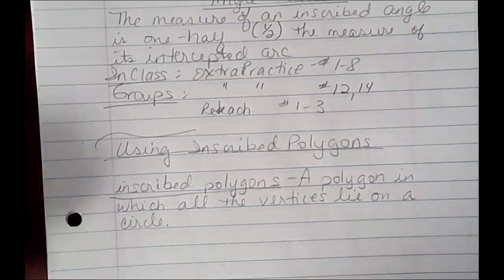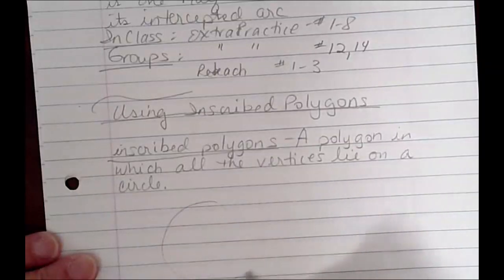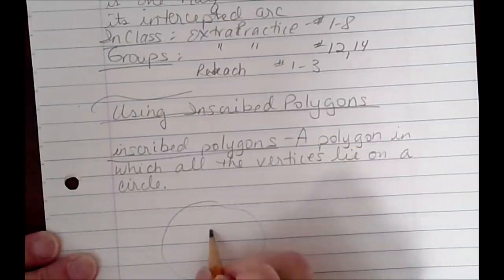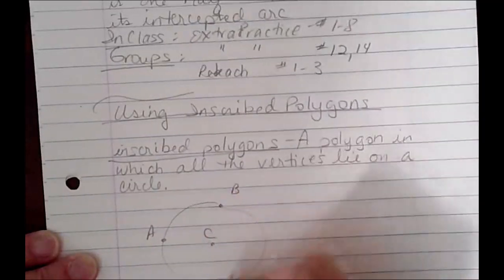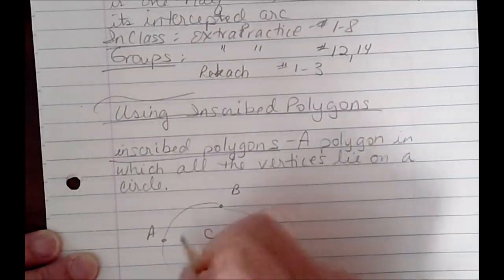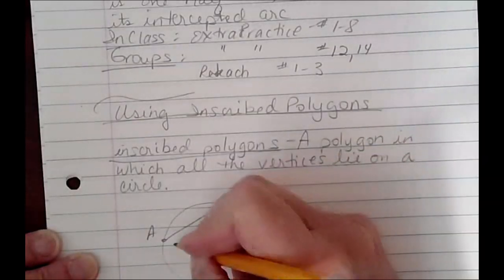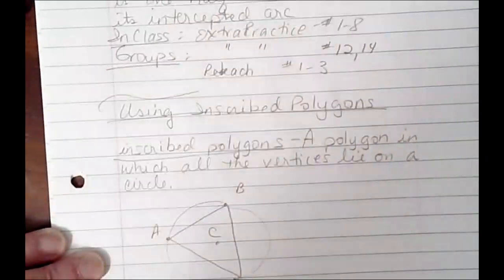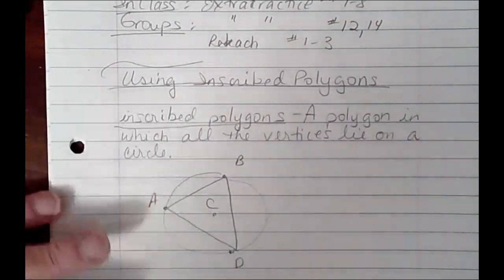All right, so we have looked at triangles this way. If we have a circle, circle C, and point A, point B, point D, and I draw chord AB, chord BD, and chord AD, I now have a triangle inscribed in the circle. So it's an inscribed triangle.